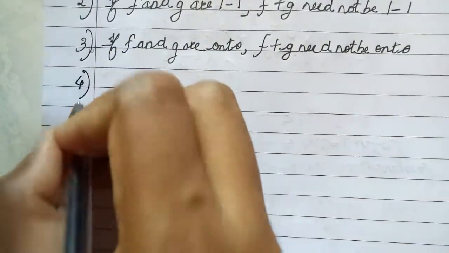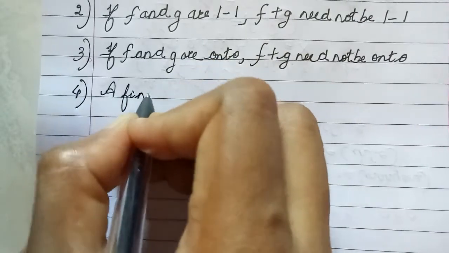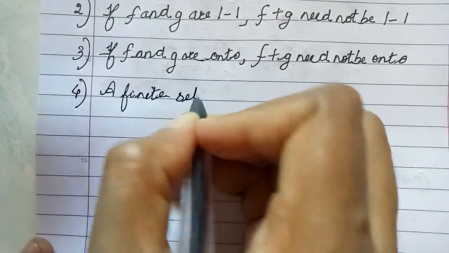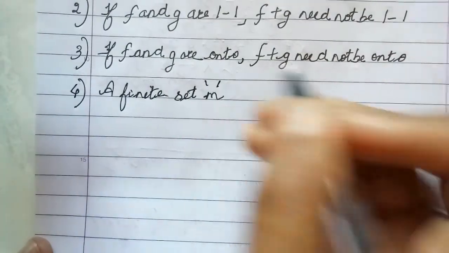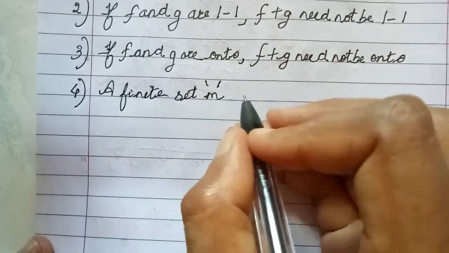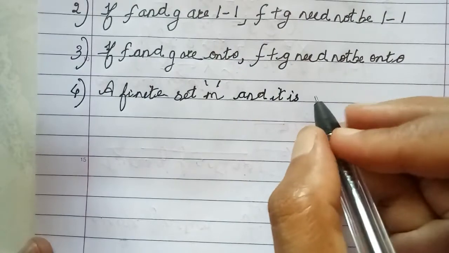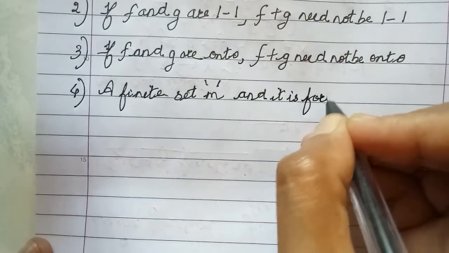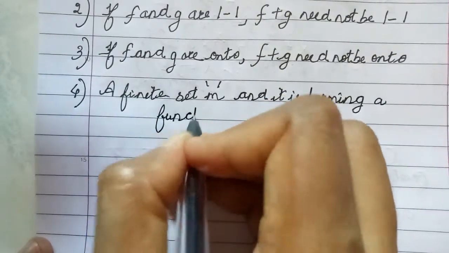Now the next one is, suppose I have a finite set M, which means a set that has a finite number of elements. That means I have m number of elements, and it is forming a function to itself.